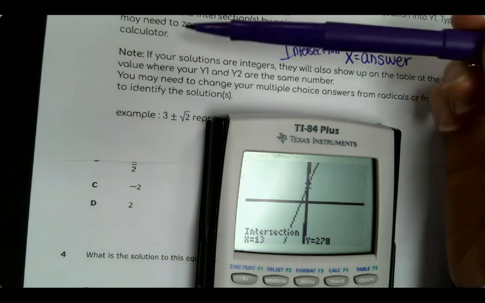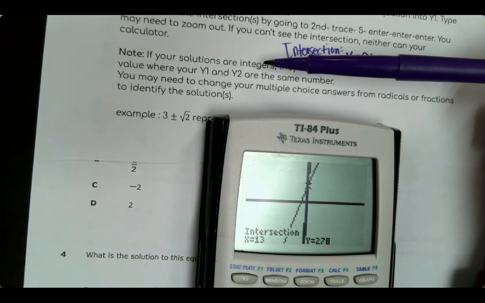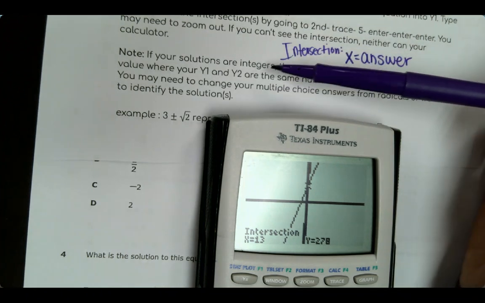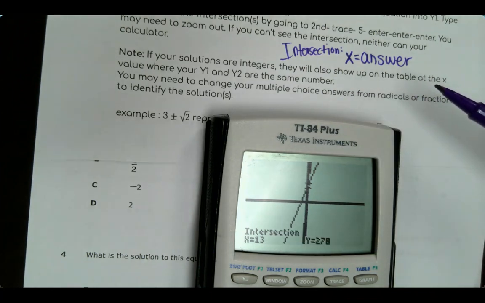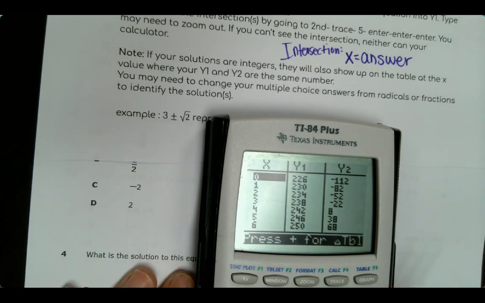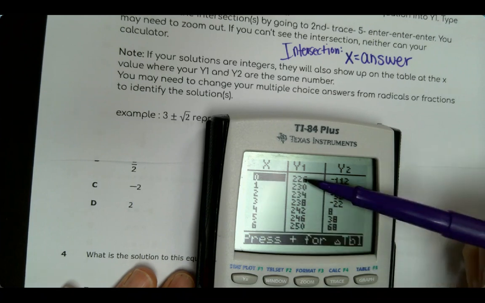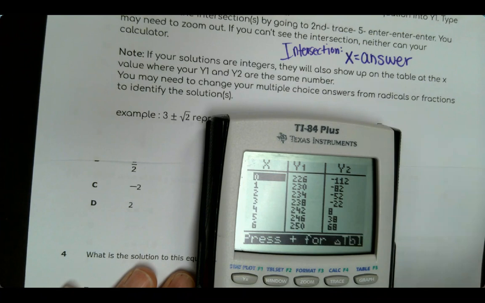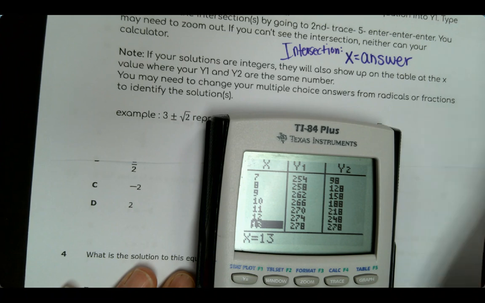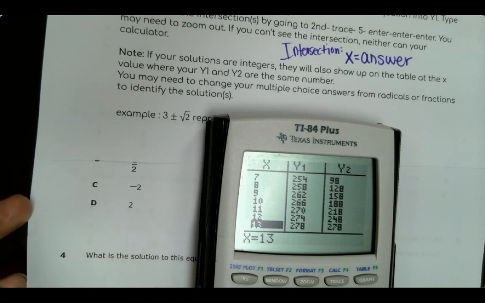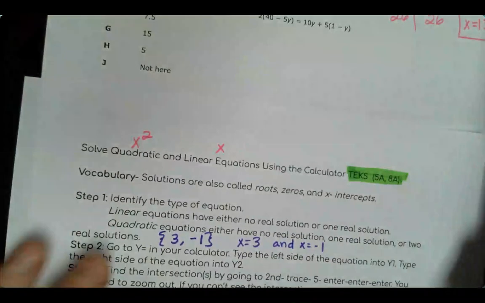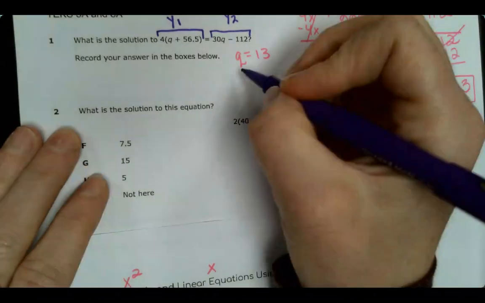Also, what you can look at, it says if your solutions are integers, so integers are not decimals. If your solution is an integer like this one, 13, they will also show up in the table at the y value where y1 and y2 are the same. So go to the table, second table. Our answer is going to be where y1 and y2 are the same. We know that x is 13. So go till you see 13. That is our answer. Y1 and y2 are the same. So this is your calculator shortcut. Okay.